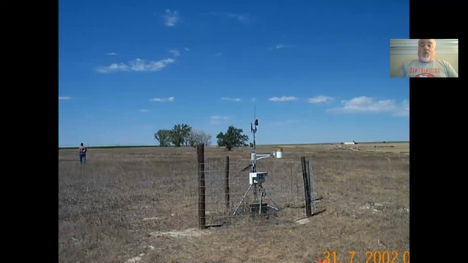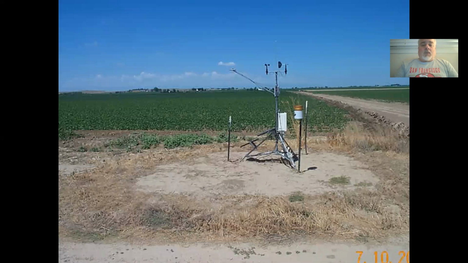Here's a very poor CIMIS station. I don't know if this is one that was not a CIMIS station or one that was maybe decommissioned and is still sitting there, or was still sitting there in 2002. But this was not what you want for a CIMIS station. It should be on an irrigated site. Again, not a good situation. It's not being sited on grass.